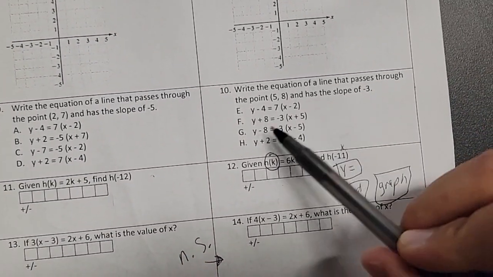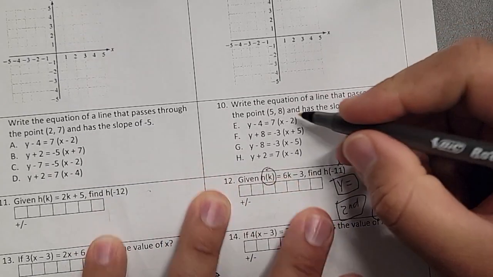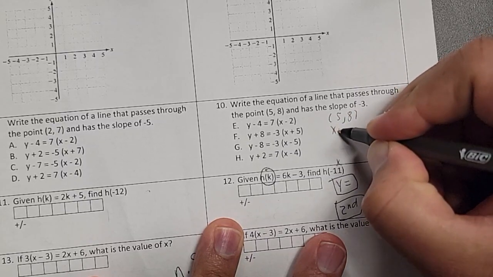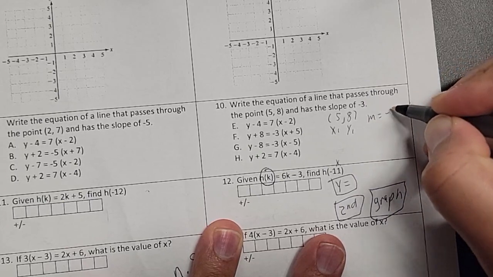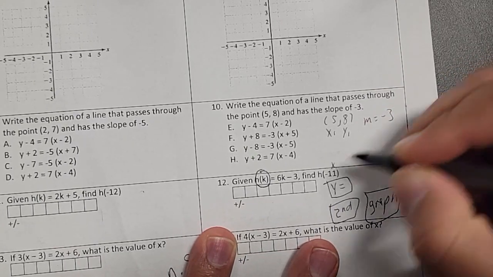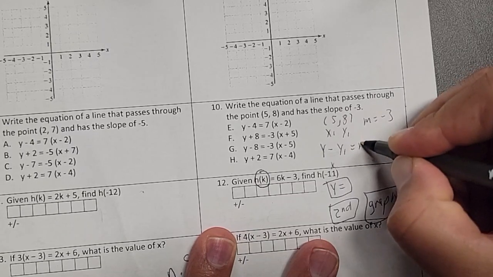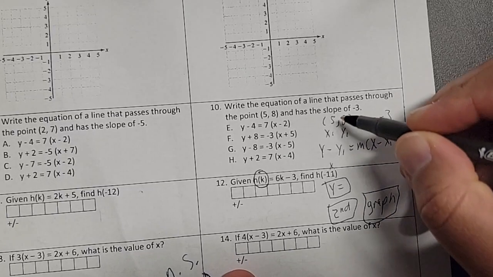Now again, we have another point slope. Number 9 and 10 are point slope. So here I have 5, 8, that's x1, y1. And then my slope is negative 3. So remember my formula, y minus y1 equals m parentheses x minus x1, right?